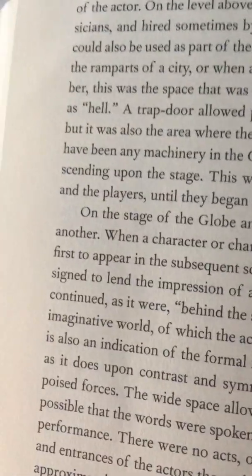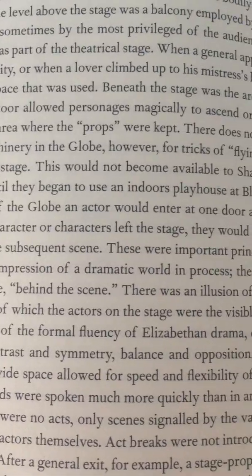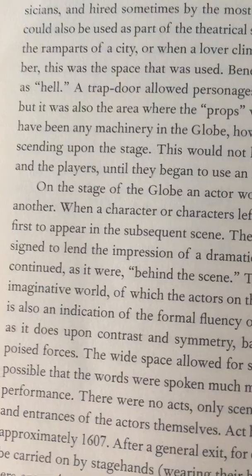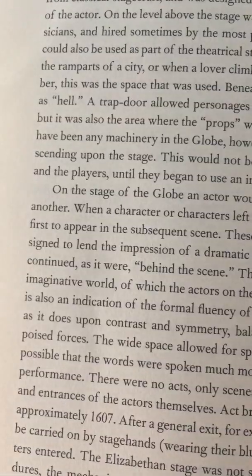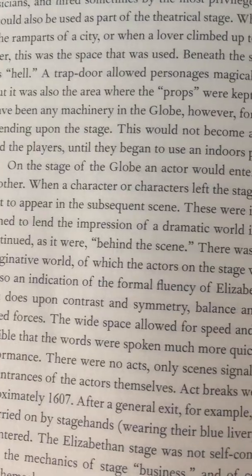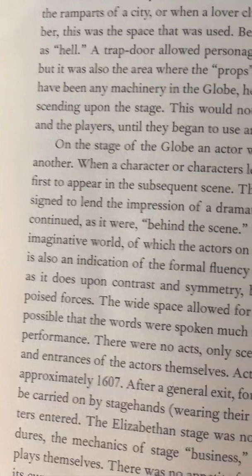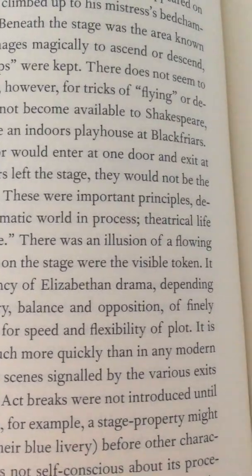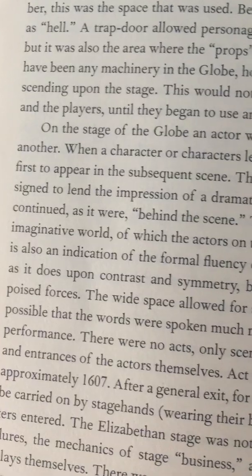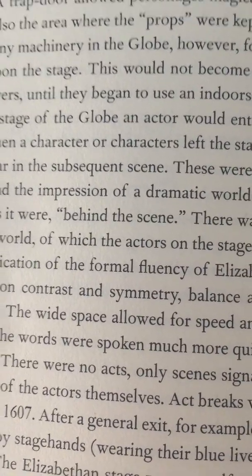On the stage of the globe, an actor would enter at one door and exit at another. When a character or characters left the stage, they would not be the first to appear in the subsequent scene. These were important principles designed to lead the impression of a dramatic world in progress. Theatrical life continued, as it were, quote, behind the scene.